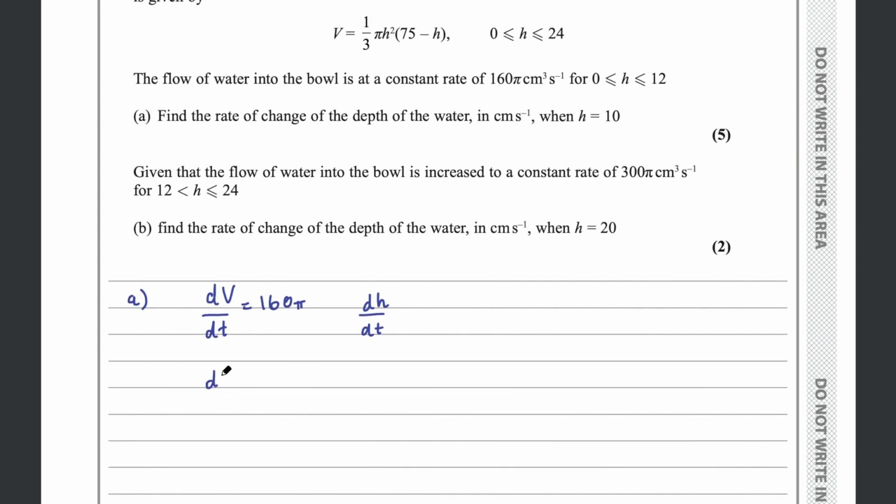So dV on dh we can work out using this equation. So take the derivative of this. Actually, it might be helpful to expand it out first. So another way of writing V would be, if we expand out these brackets, we would do 75 divided by 3, right? A third times 75. That would be 25 pi h squared, take a third pi h cubed. h squared times h is h cubed. So I think it's going to be easier to take the derivative of the equation in that form. So let's go ahead and do that.